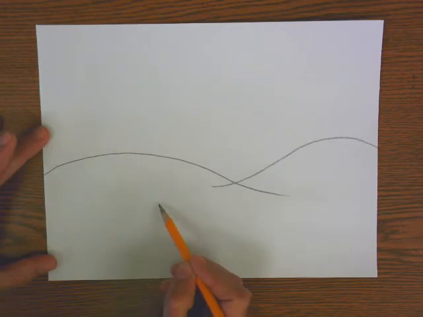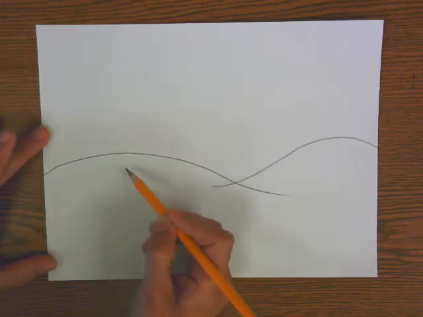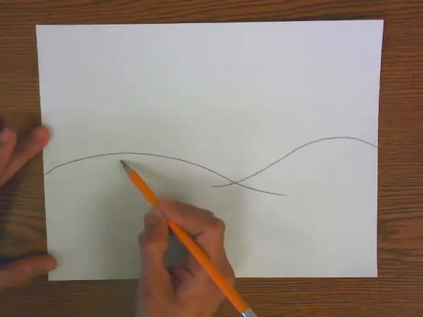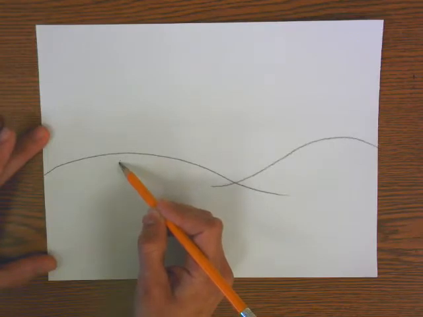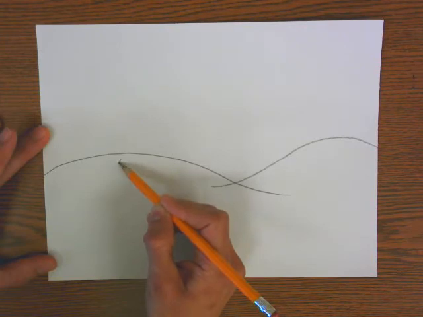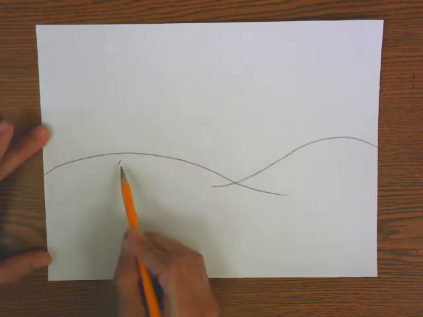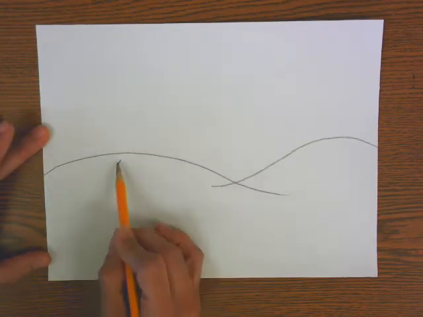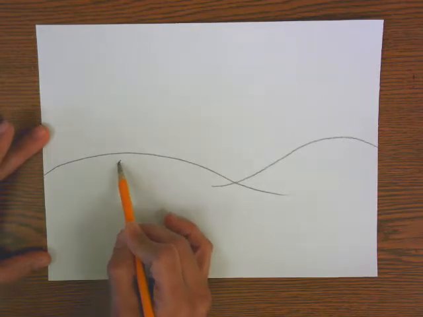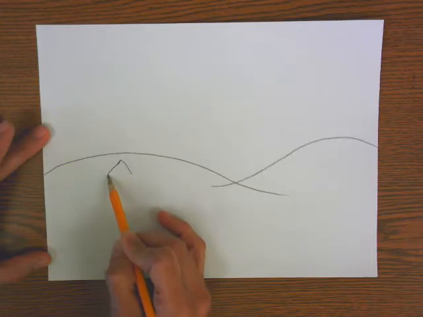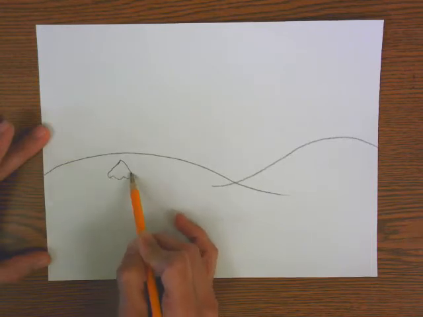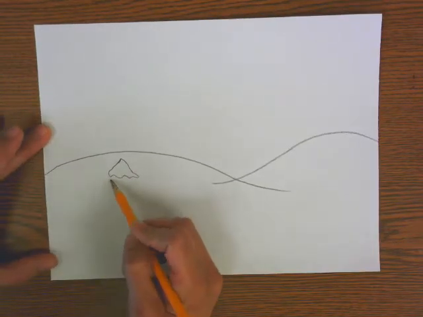I'm going to draw a pine tree, which is basically like a Christmas tree. I'm going to draw it right in the front. I'm just going to start by drawing a triangle on the top, and then a squiggly line on the bottom.